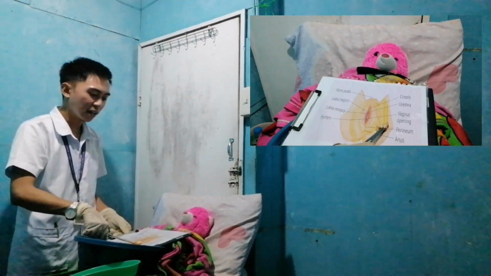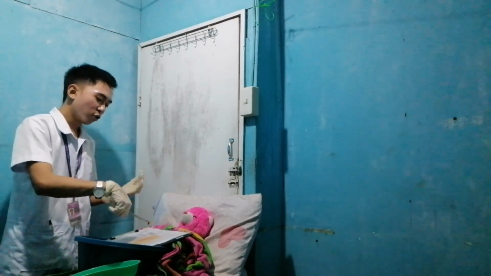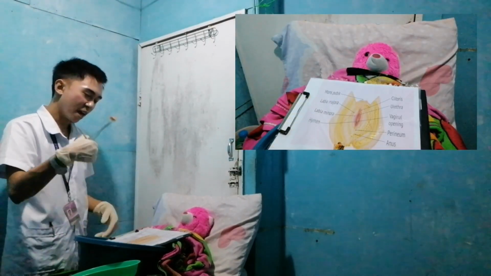And now with another cotton ball, cleanse the groin, starting from the groin going down to the thighs, and use the other side of the same cotton ball for the near groin. So from the groin down to the thigh and discard. And next is from the groin down to the thigh and discard.